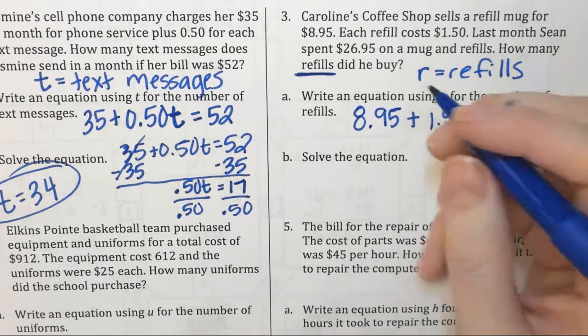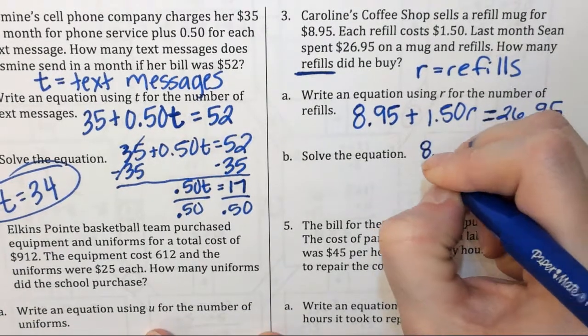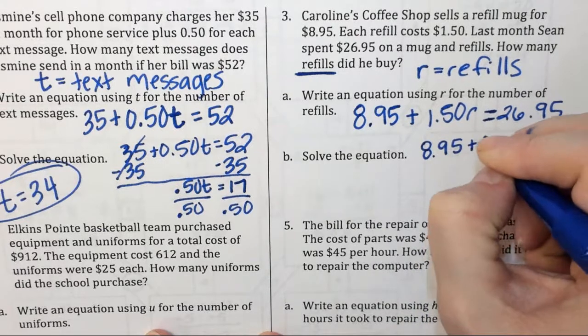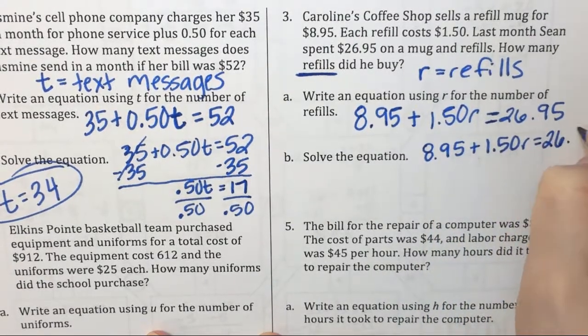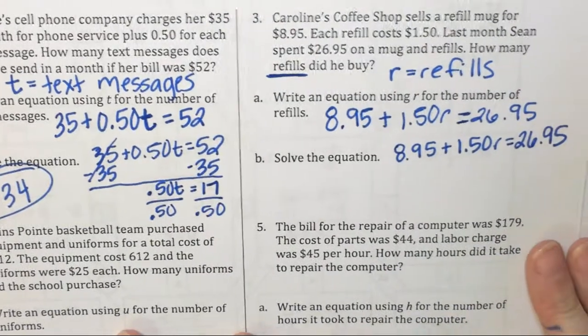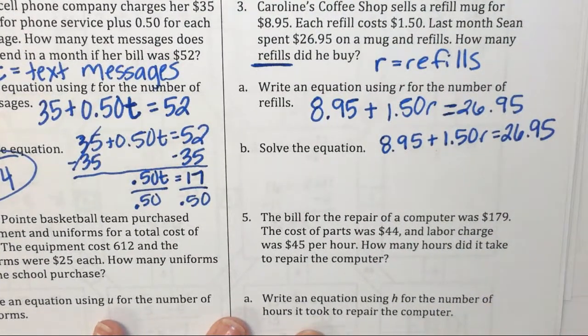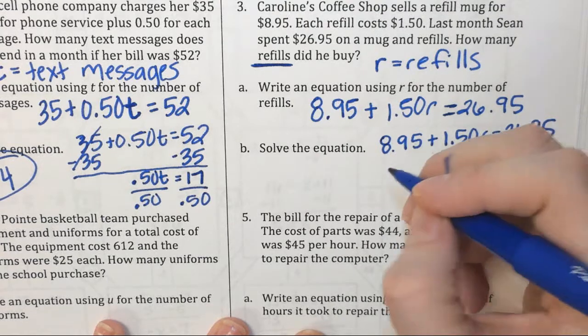So now we can solve this. To solve this, the first thing I do is I subtract.